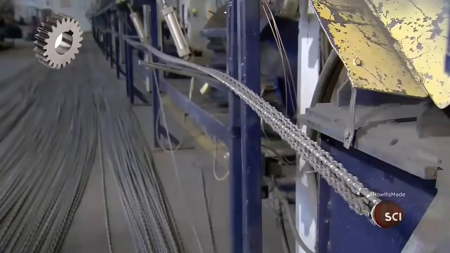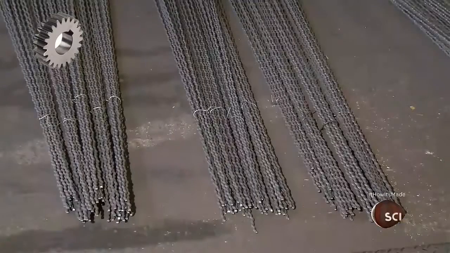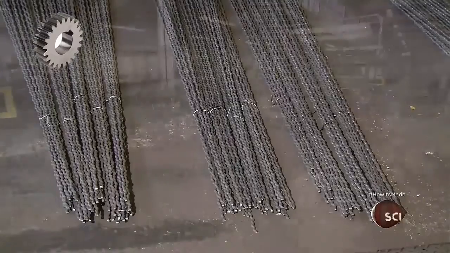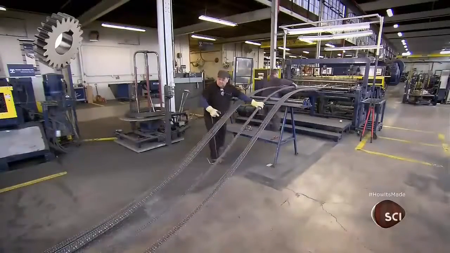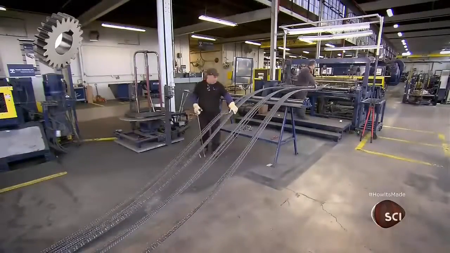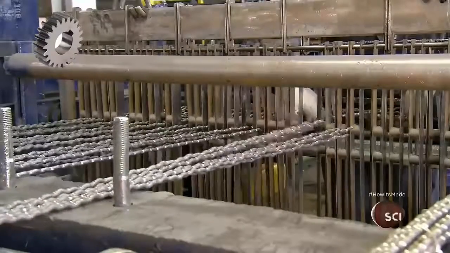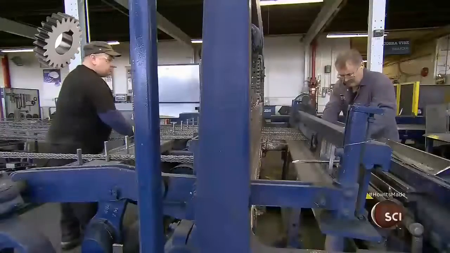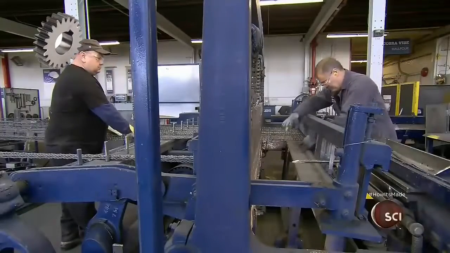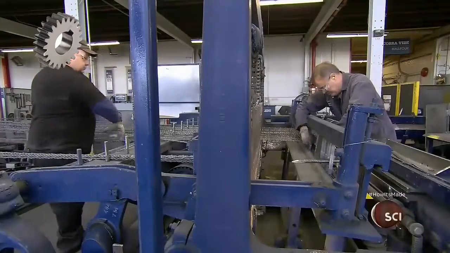The machine cuts the crimped wire to a specific length. Then workers take the pieces over to a loom. It weaves screens the same way a textile loom weaves cloth. They lay the crimped wires vertically, placing one in between each of the loom's heddles.